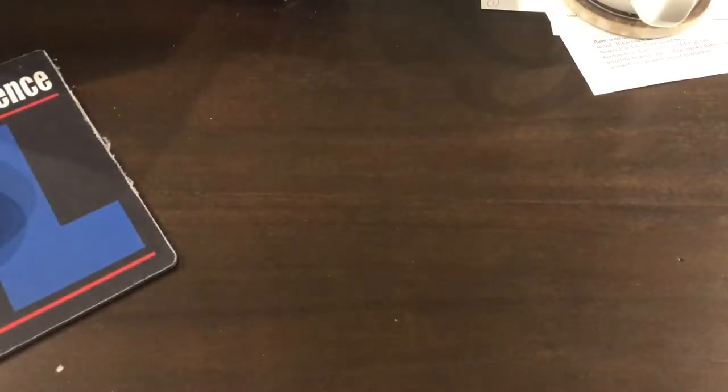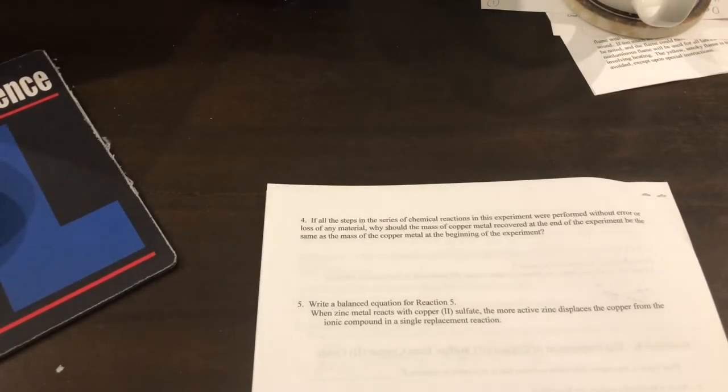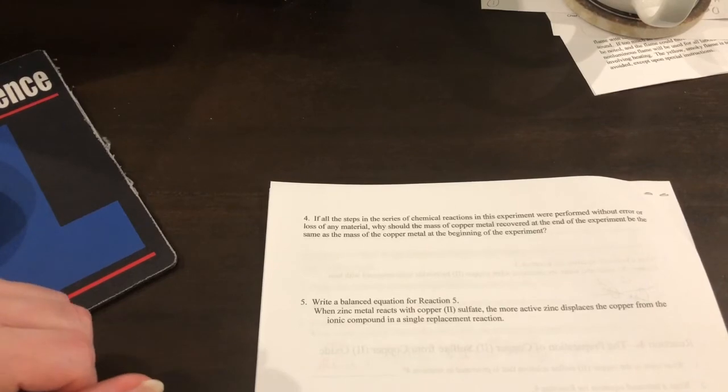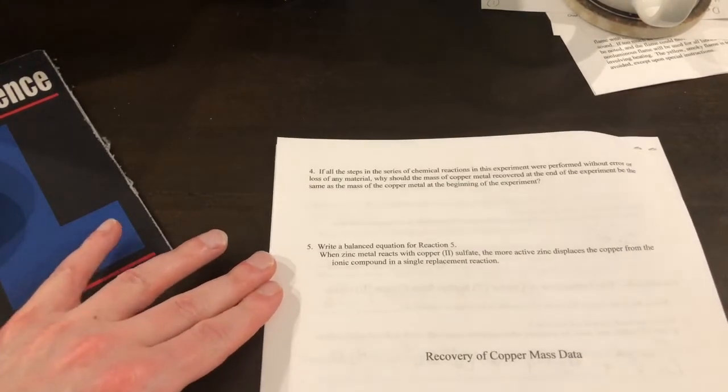And let's go back to the back page. If all the steps in the series of chemical reactions in the experiment were performed without any error or loss of material, why should the mass of the copper metal recovered at the end of the experiment be the same as the mass of the copper metal at the beginning of the experiment? So we talked about the law of conservation of matter and mass at the beginning, so it's probably going to deal with something with that.